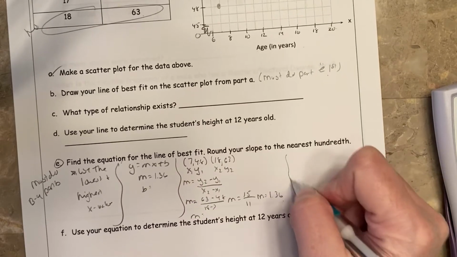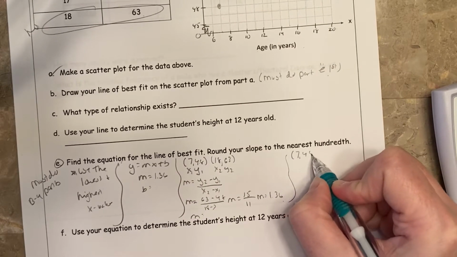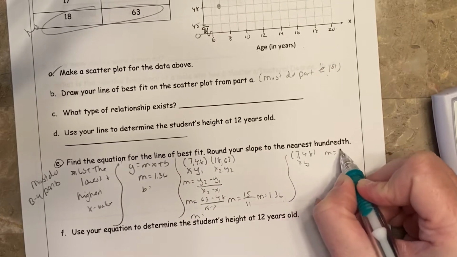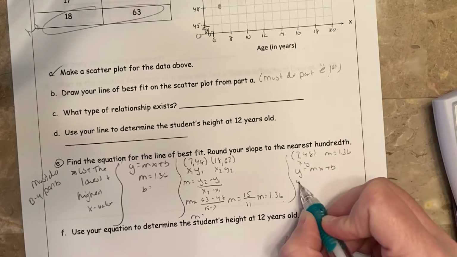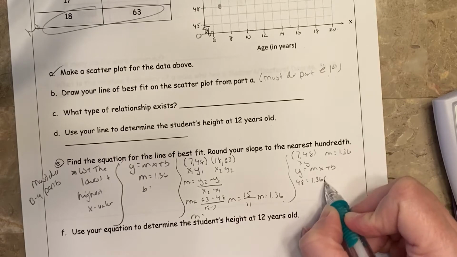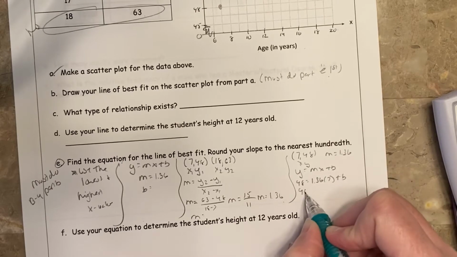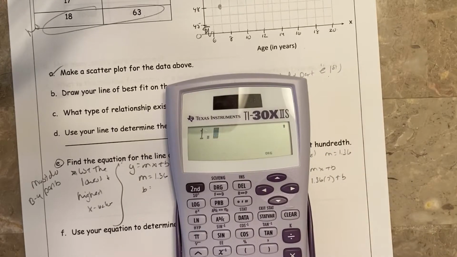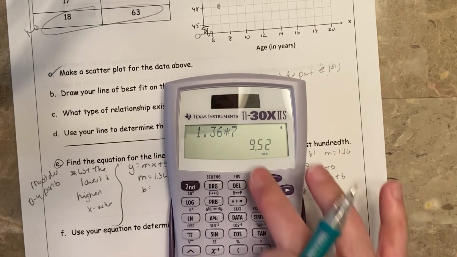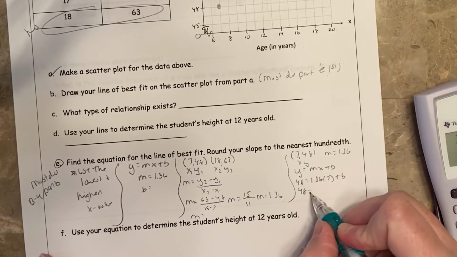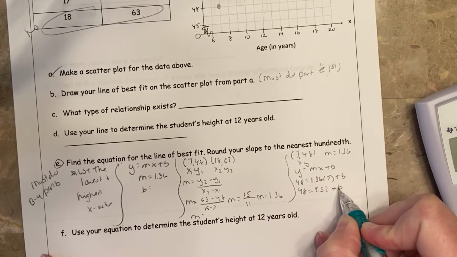All right, y-intercept. So be consistent. Use that first coordinate and use our slope. So y equals mx plus b. 48 equals 1.36 times 7. Okay, let's see. 1.36 times 7 is 9.52. So 48 equals 9.52 plus b.